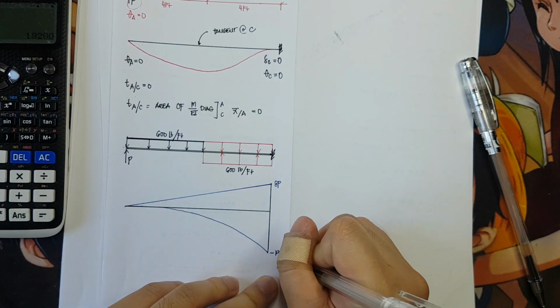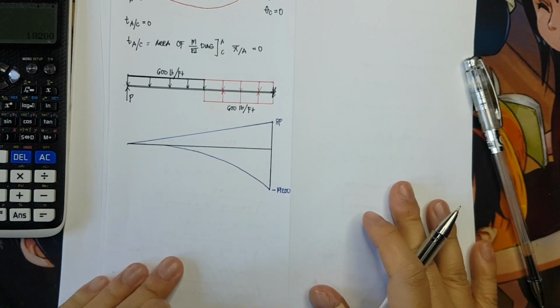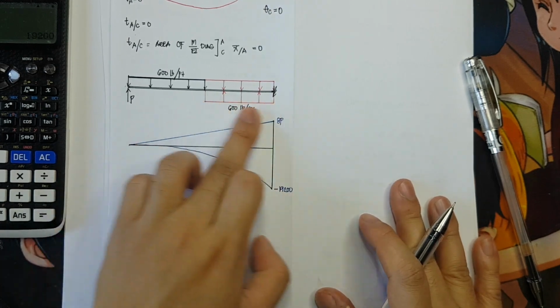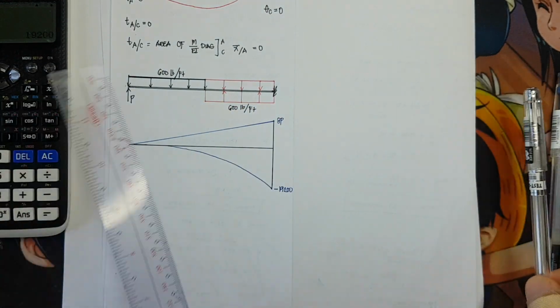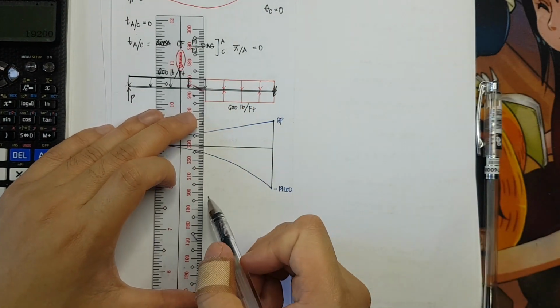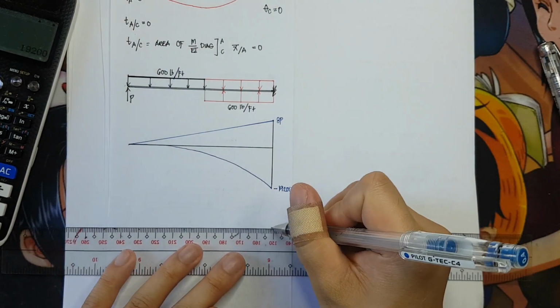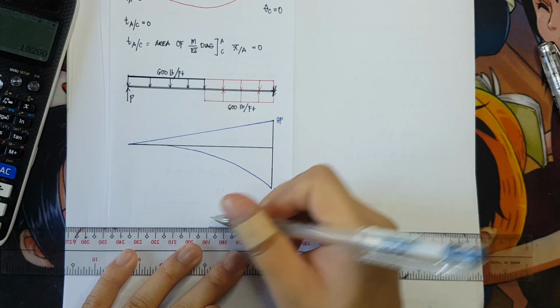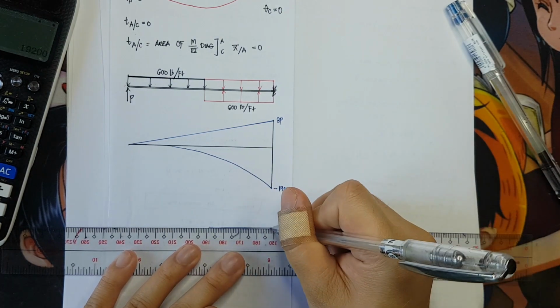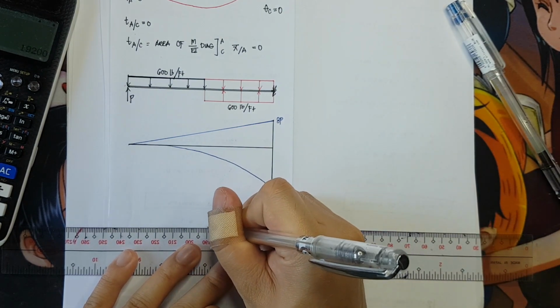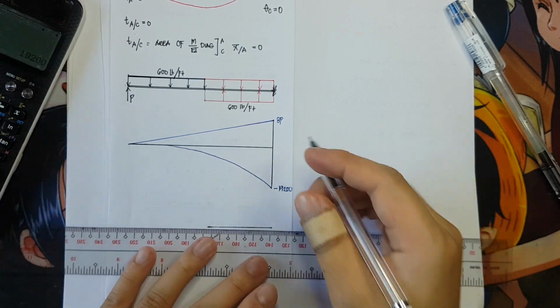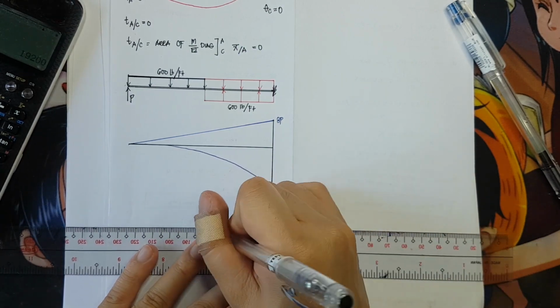Negative 19,200. Okay, we're not yet done because we still have the 600 pound per feet, and that is pointing upwards. Okay, so we need to draw that on the positive direction since it is pointing upwards.